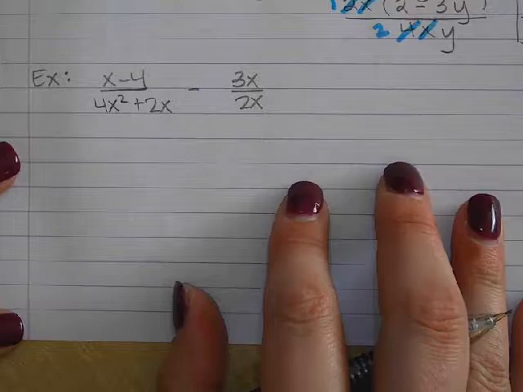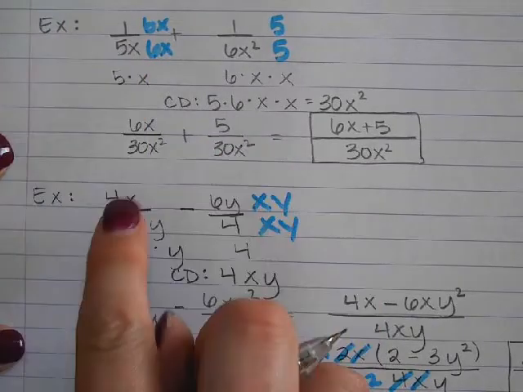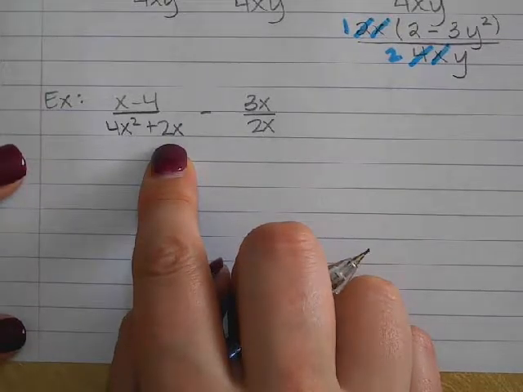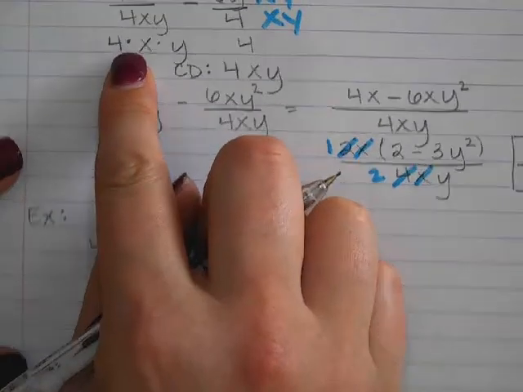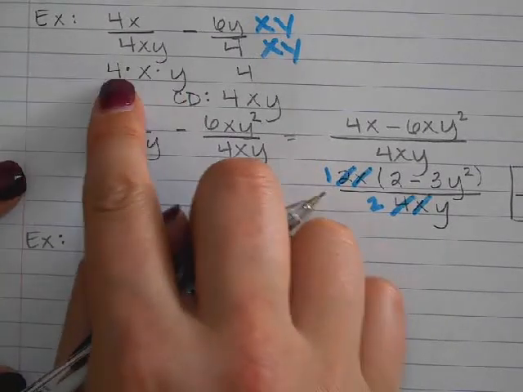Since this problem isn't just monomials, the first two examples we had were just one term over one term for everything. Here we have a binomial over a binomial. So when we look at the denominator and break it apart, we're going to do that by factoring.